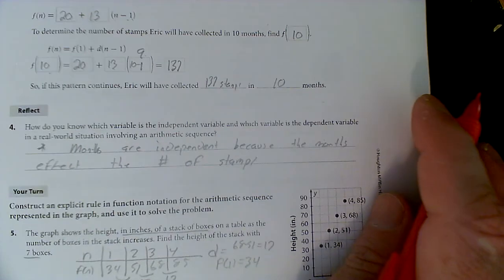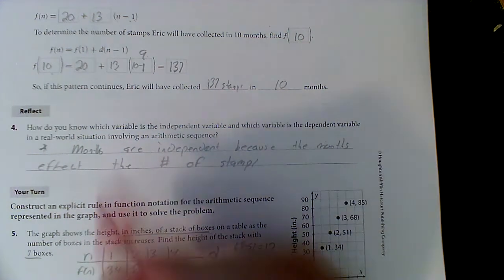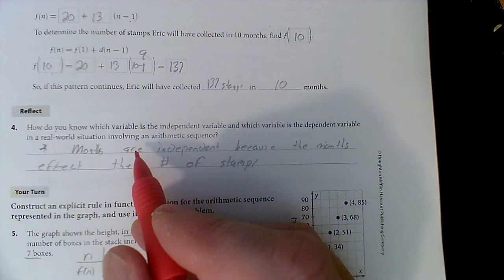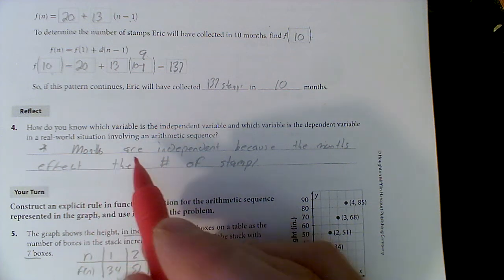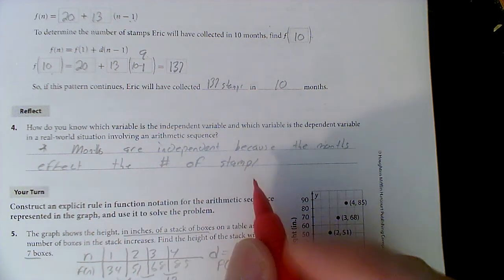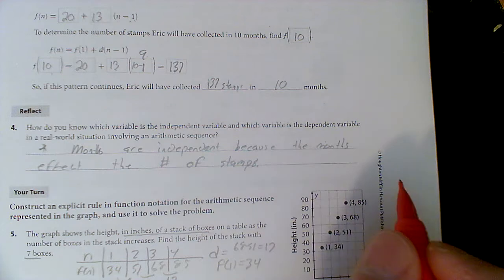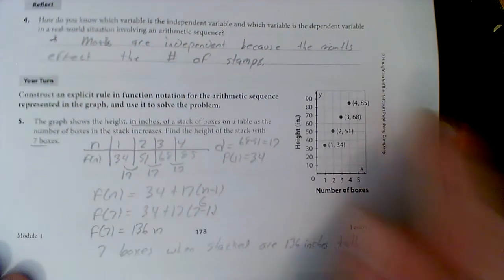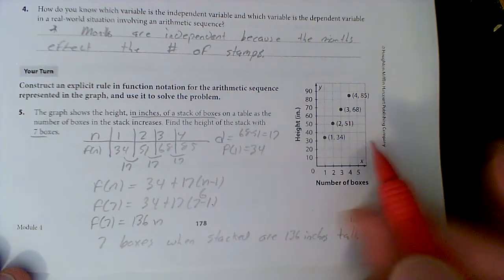This one asks which one's independent, and all I said for this problem, right? There's other ways of knowing, but as I said for this problem, months are independent because the months affect the number of stamps, not the other way around, right? There was one more problem, and I'm just going to try to save this. Hopefully it'll save this time.